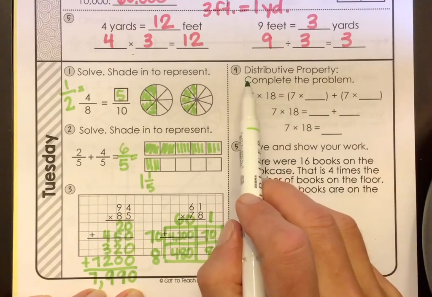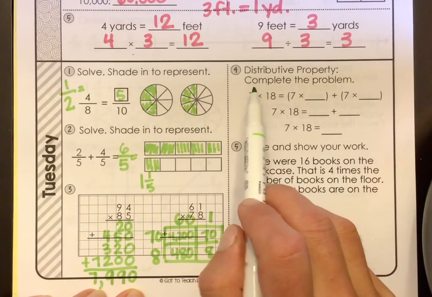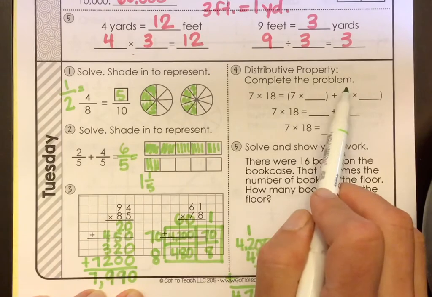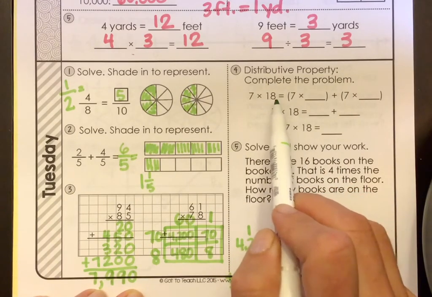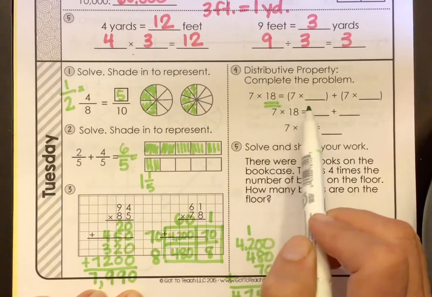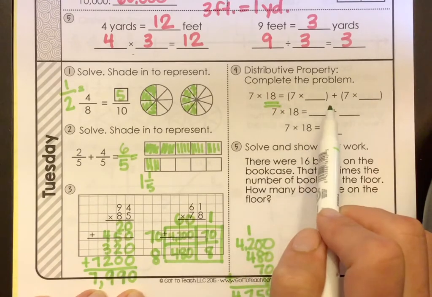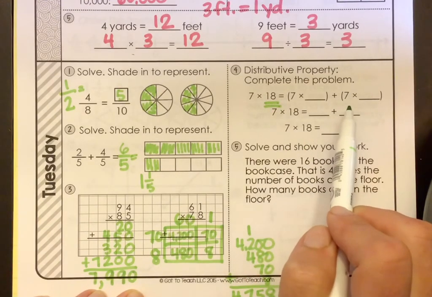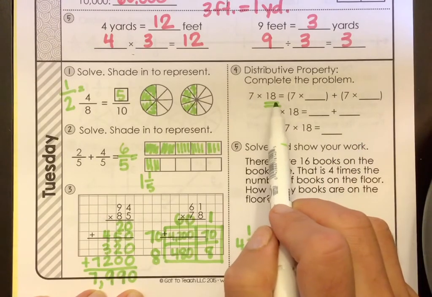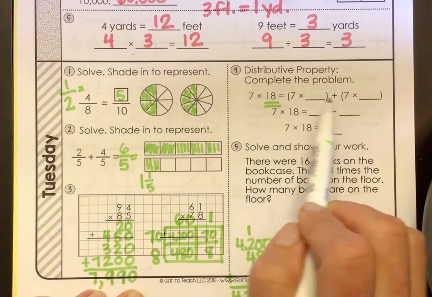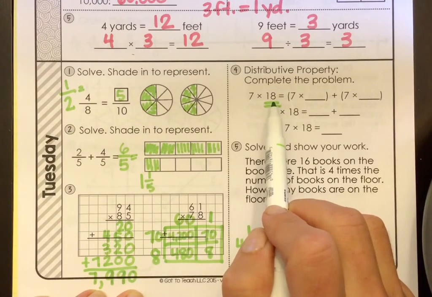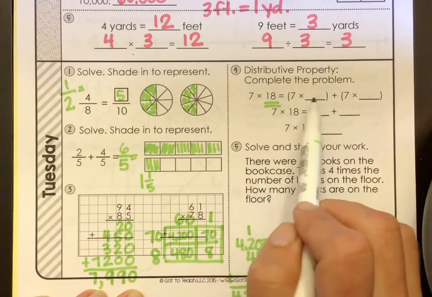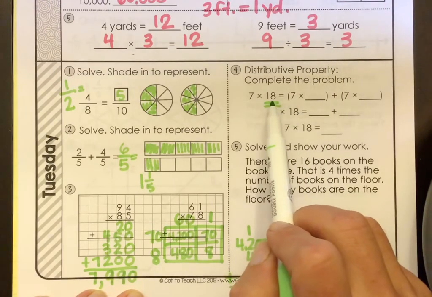All right, number 4, the distributive property. So complete the problem. So we have 7 times 18, and we are going to break apart the 18. Remember, you can break it apart any way you want. The easiest thing to do is to break it into the tens and the ones. But if you wanted to break it apart, just as long as whatever numbers you separate it into add up to 18, you're good. All right, I'm going to do tens and ones.